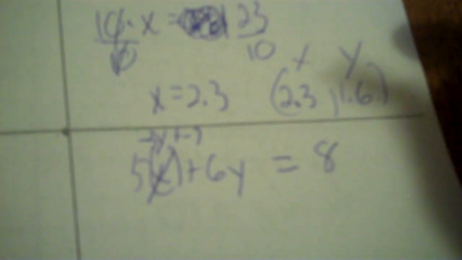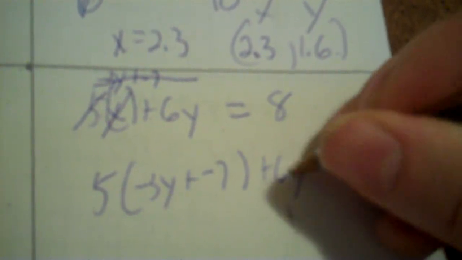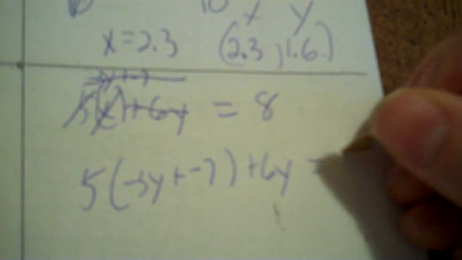Okay, so now it's x that we remove. And we replace it with negative 3y plus negative 7. So I drop my 5, and then I make my parentheses and put negative 3y plus negative 7. Then keep writing, you've got plus 6y equals 8.